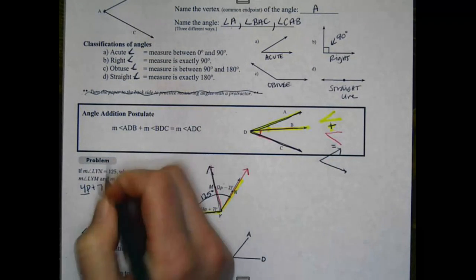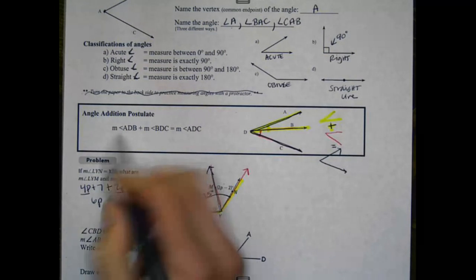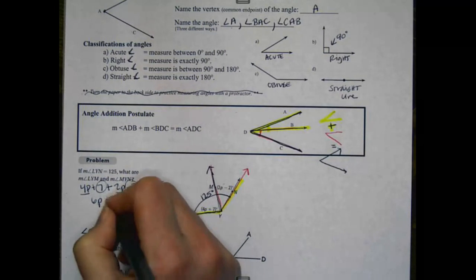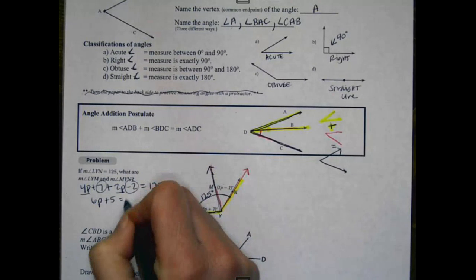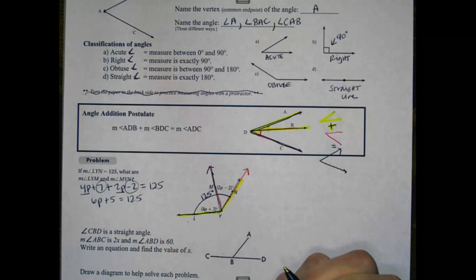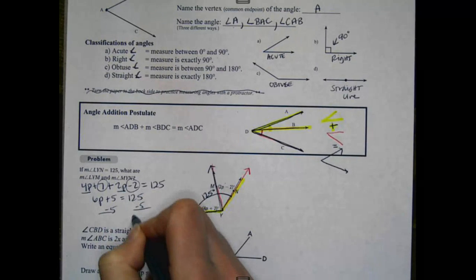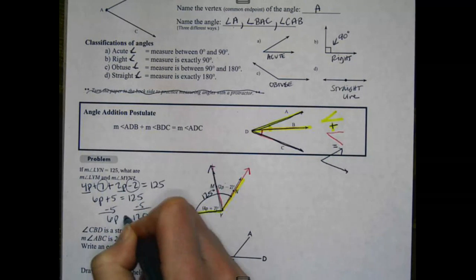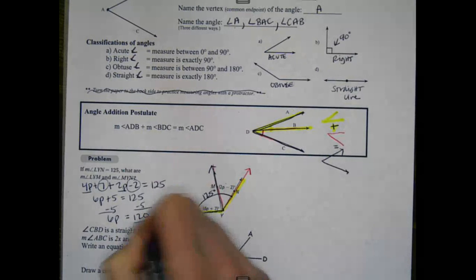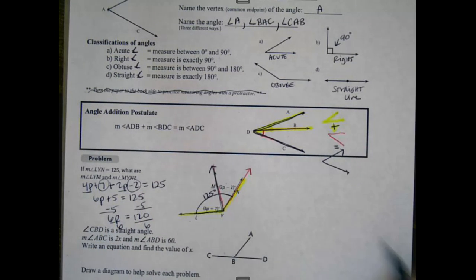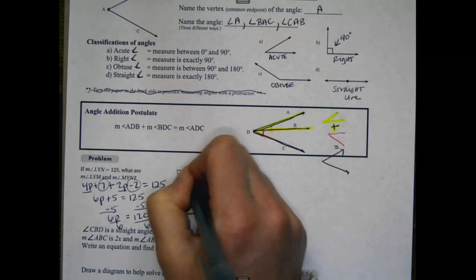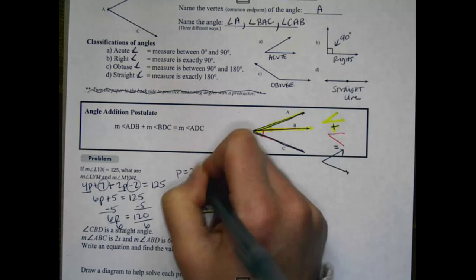These 4p and 2p, I have 6p. 7 minus 2 is a positive 5, equals 125. I'm going to subtract 5 from both sides. I end up getting 120 equals 6p. And now I'm going to divide by 6 as my last step, and I end up getting p equal to 20.